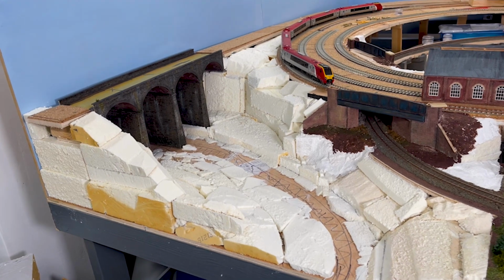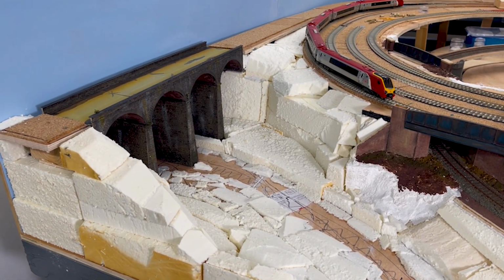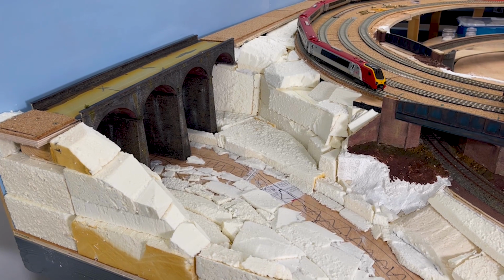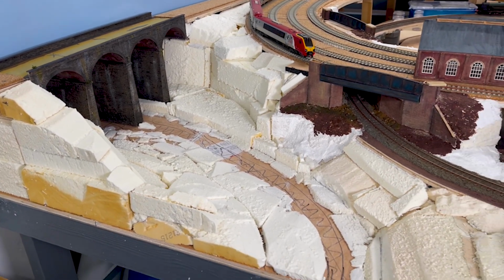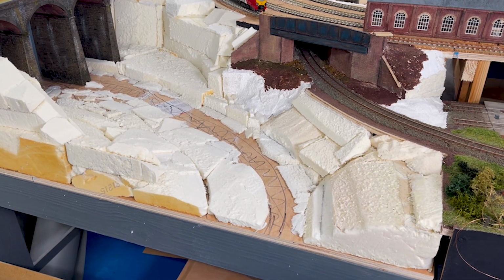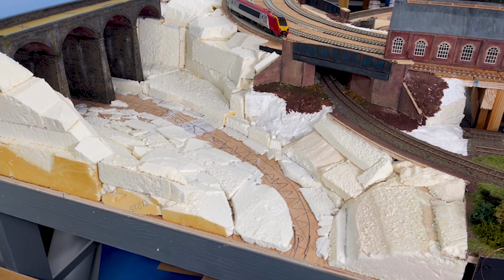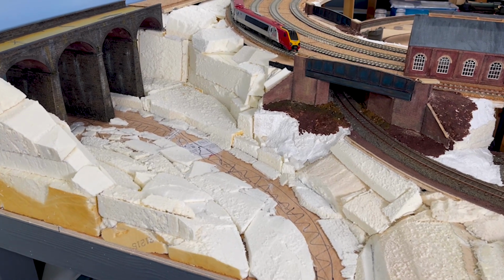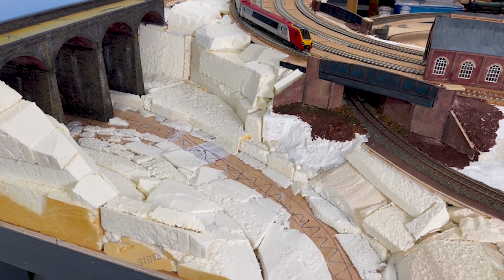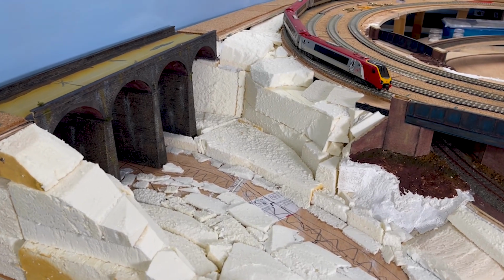And here we have the basics of the landscape in place with insulation foam. Let me just talk you through a few key things. Now, the thing to remember at this point is that the baseboard is the bottom of the river. So you need to adjust your thinking when you look at that. It was quite tough to keep that in mind when I was building it, but I think I got there in the end.